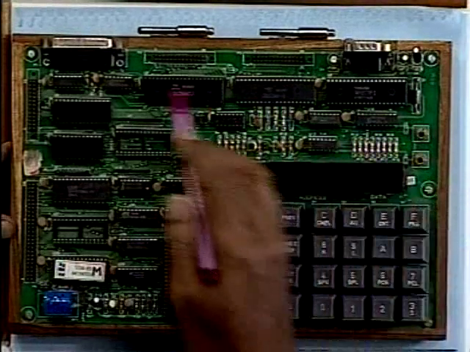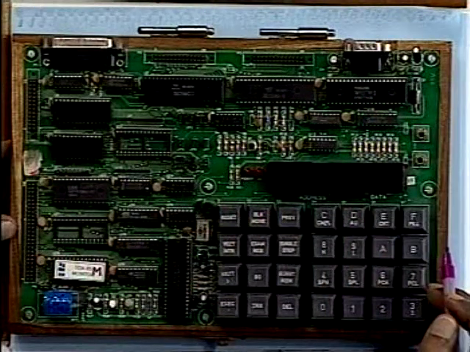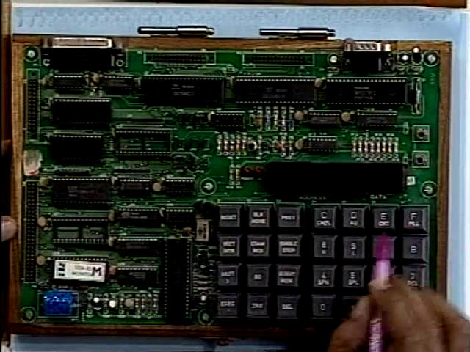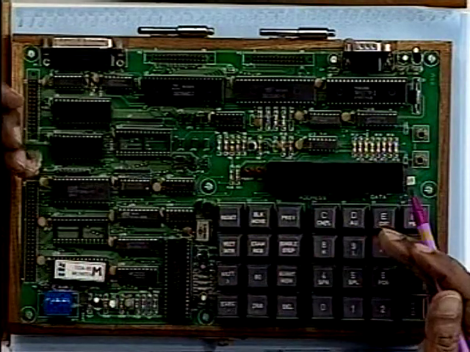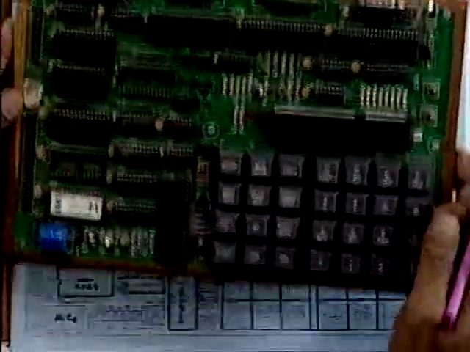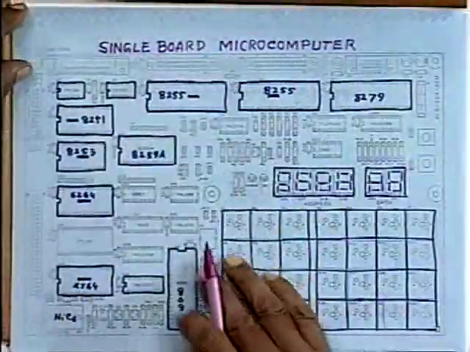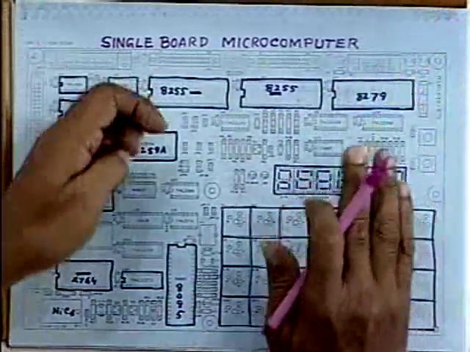So this shows a single board microcomputer, with the necessary monitor programs stored in the ROM, and it can be configured for any general purpose applications. And this is the complete single board computer shown here. So we can see here we can implement a general purpose computer, and this concludes our discussion on the first part of the lecture on microprocessors.